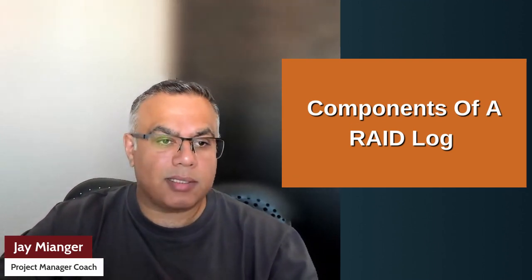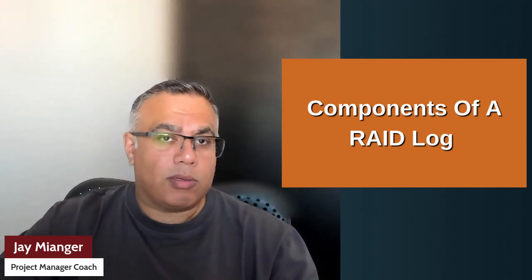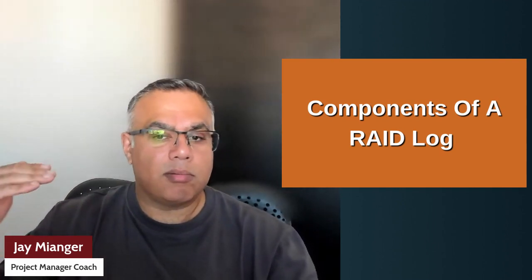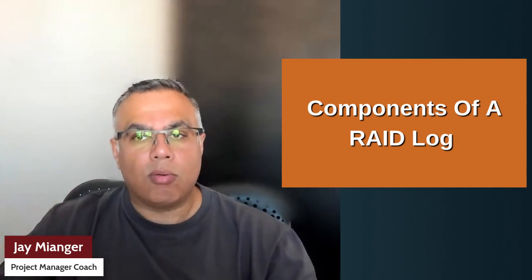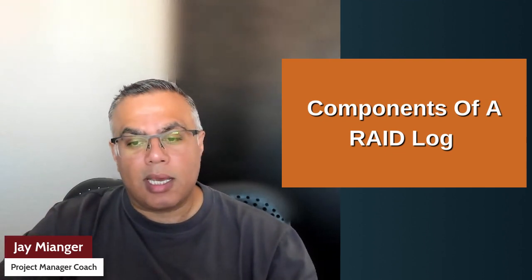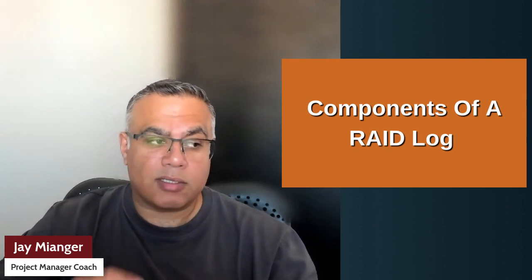Next one is dependencies. Dependencies are really where action A has to be done before action B can be done, or there's an activity that relates to that. In simple terms, that's basically what it does. Tracking these dependencies between project tasks and external factors is really key.